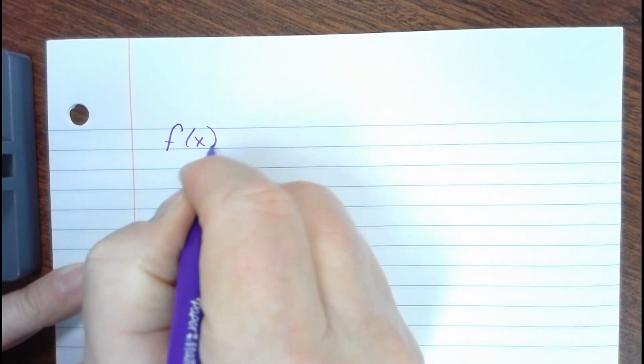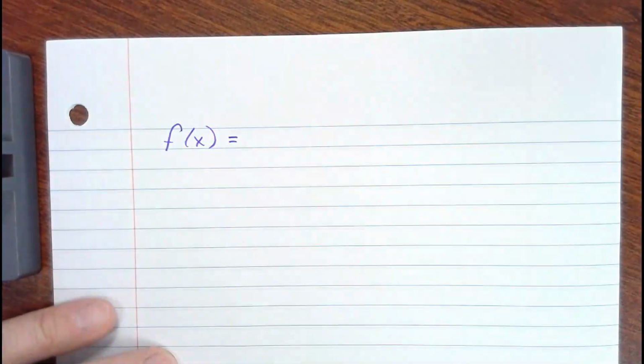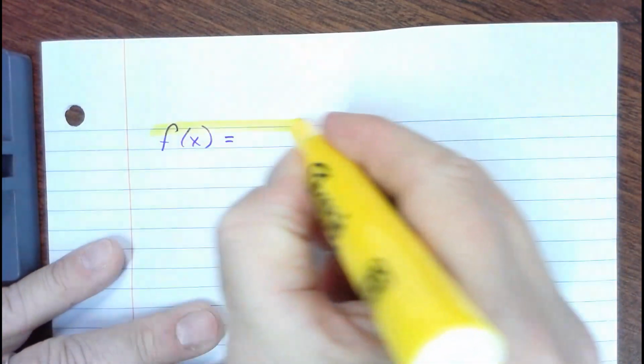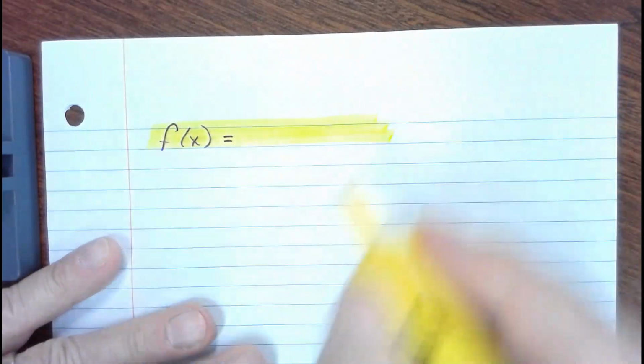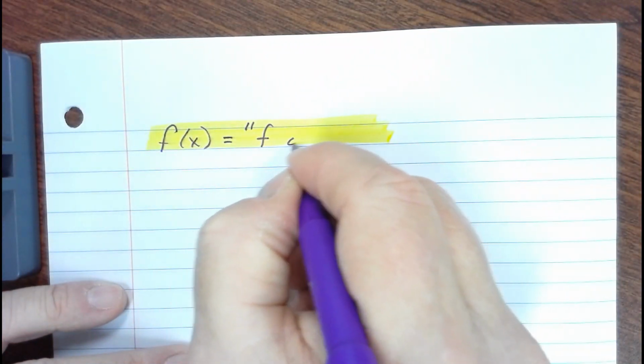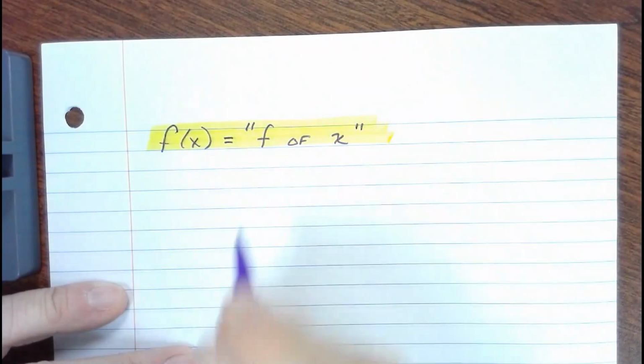All right. So, this is stated when we say f of x.